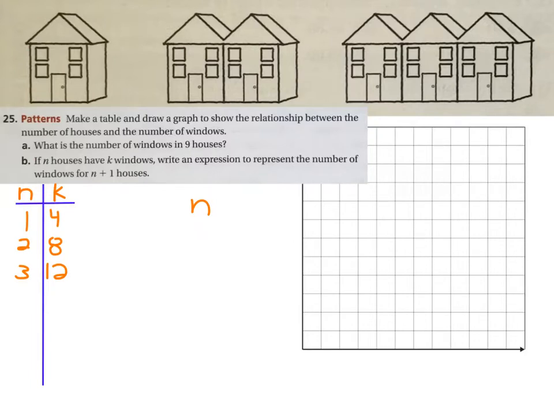So take the number of houses, and let's see, what do we do with this to get to here? Multiply it by 4. What do we do with this to get to here? Multiply it by 4. What do we do with this to get to here? Multiply by 4. Take n, multiply it by 4, and that will be equal to k, the number of windows. That's the equation, okay?